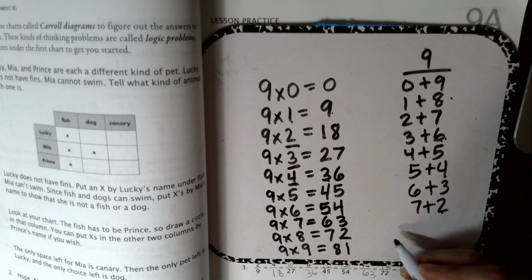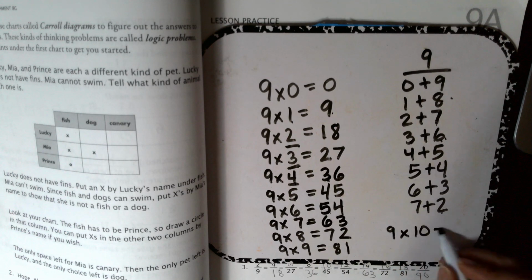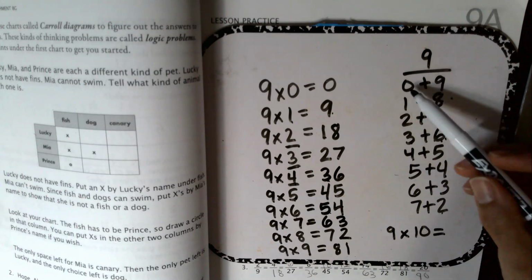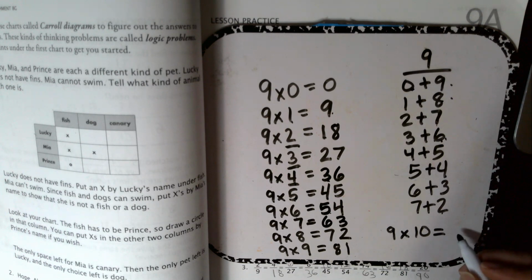And then our last one that doesn't fit there, I'll put it here, 9 times 10. And that would be, if we look at this one, 0 and 9, but it would be the opposite. So it would be 10 minus 1, which is 9. And then the other one is 0, so it's 90.